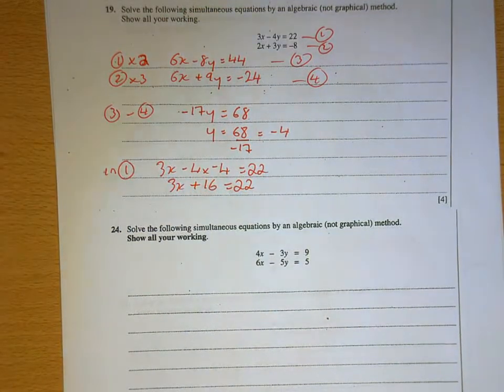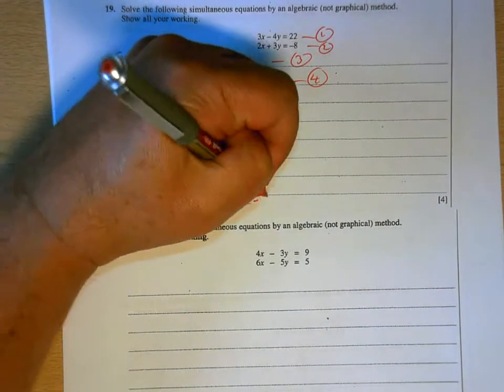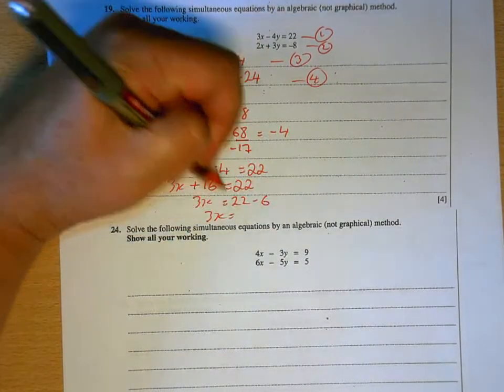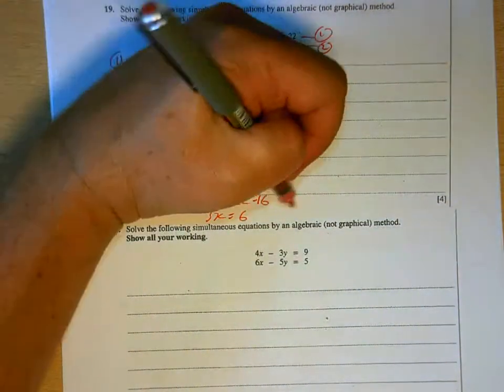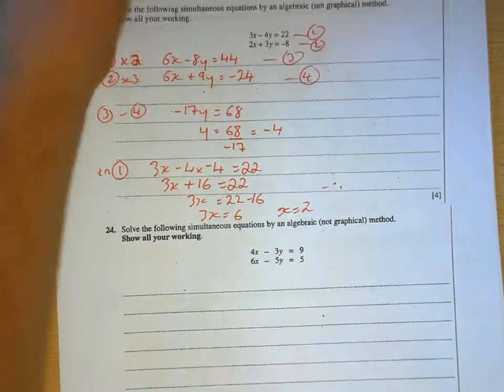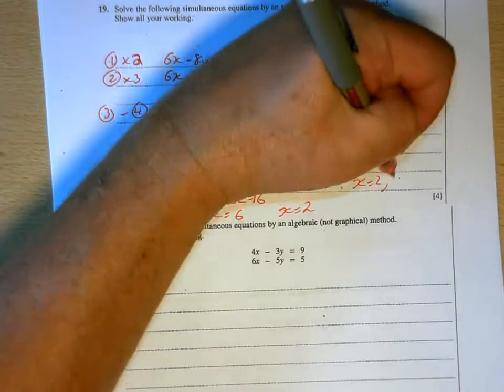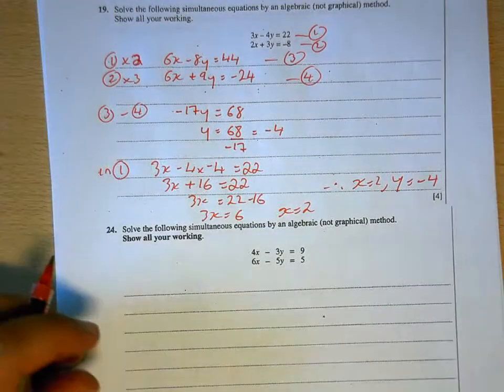Now to get rid of the plus 16, subtract 16. So 3x is 6, so x is 2. Therefore, x is 2, y is negative 4.